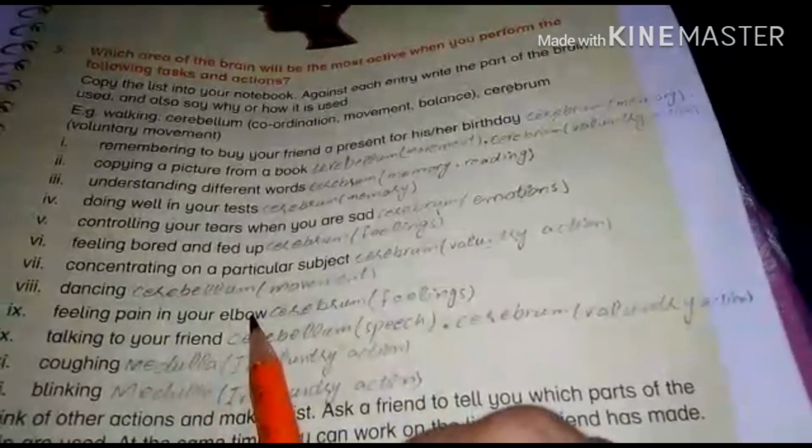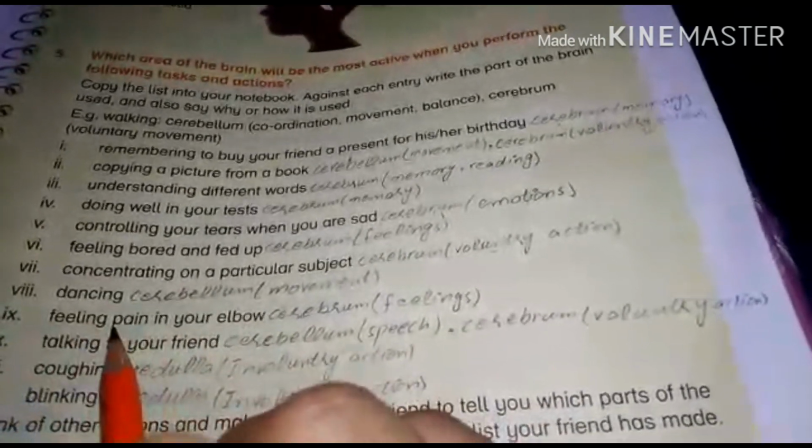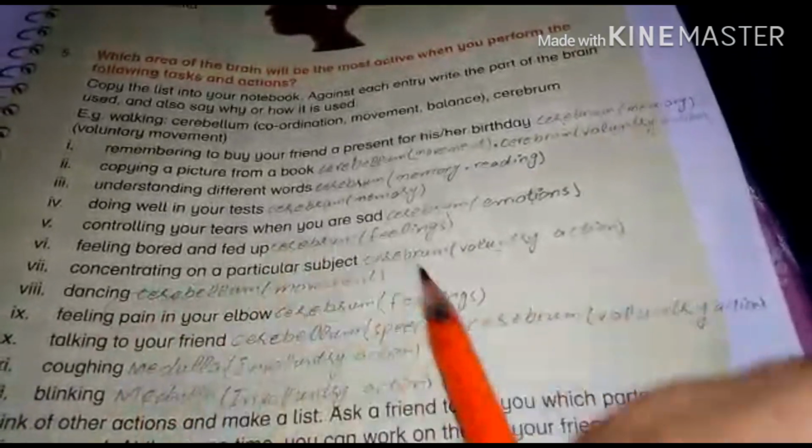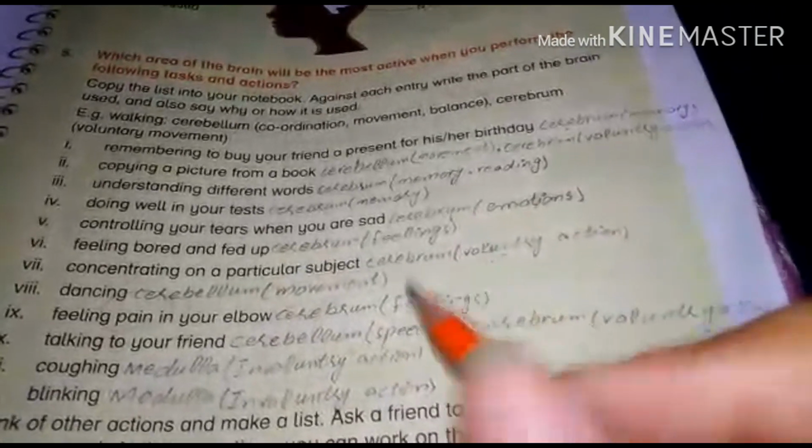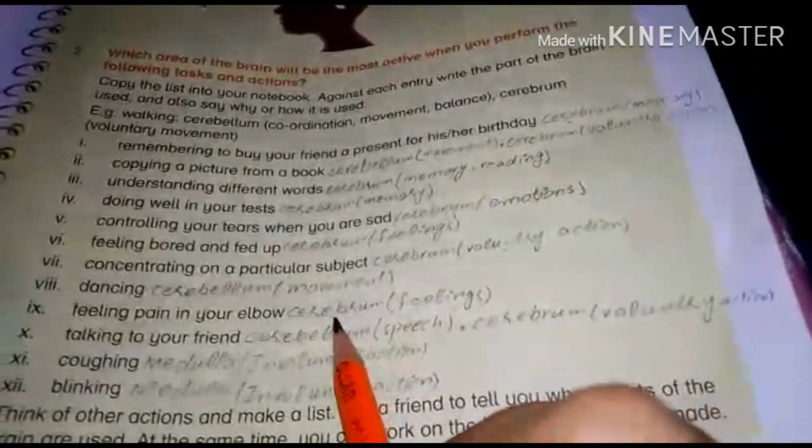Feeling pain in your elbow, basically pain sensation is also involved in feelings or emotions, and feelings are controlled by the part of the brain that is the cerebrum.